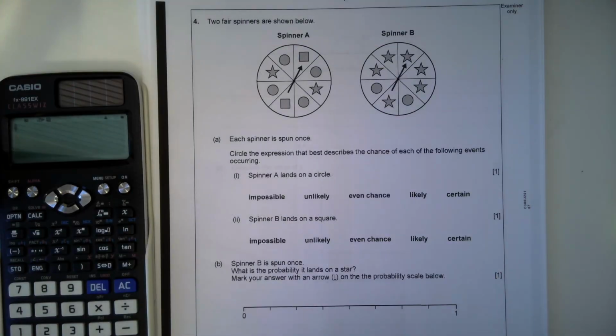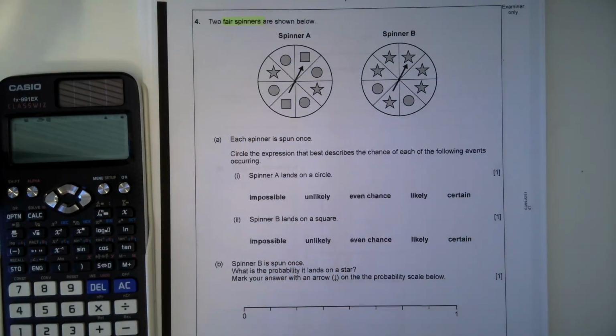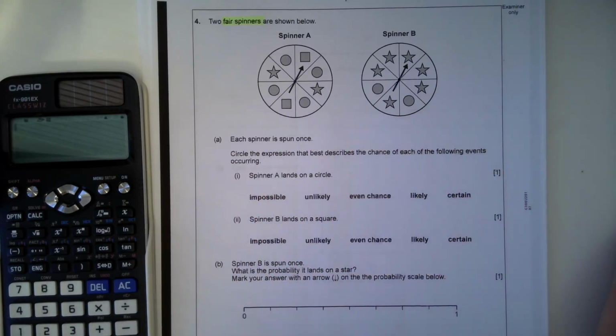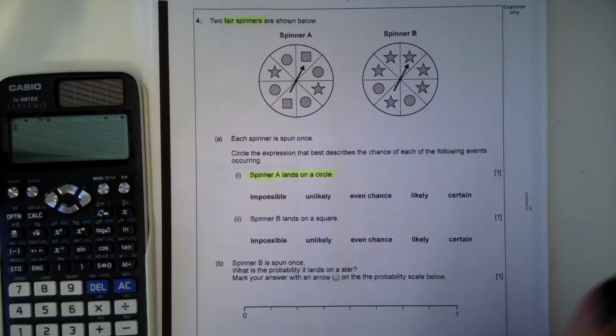Question 4. 2 fair spinners are shown below, and them being fair helps us. It means we can read information from them and compare them. So we've got spinner A and spinner B. So part A, each spinner is spun once. Circle the expression that best describes the chance of each of the following events occurring. So the first event, spinner A lands on a circle.